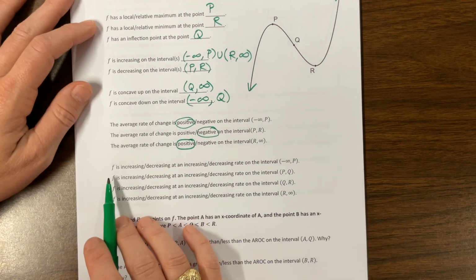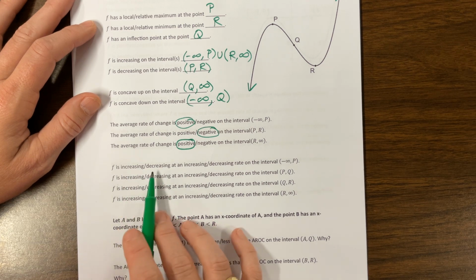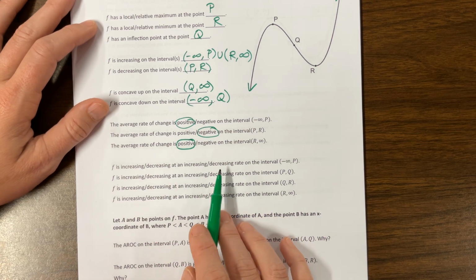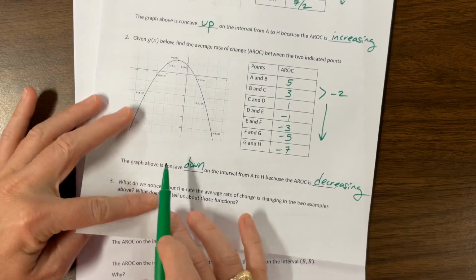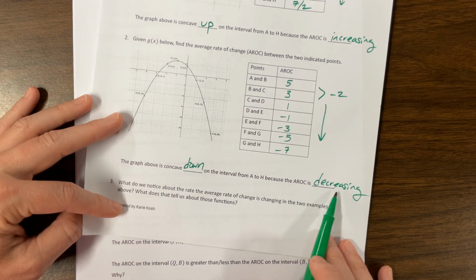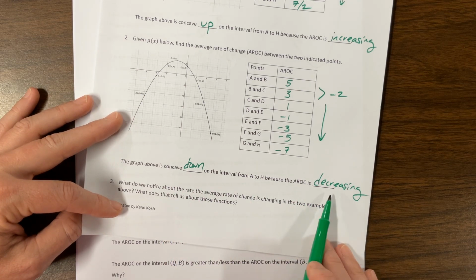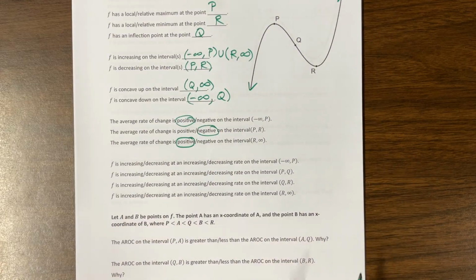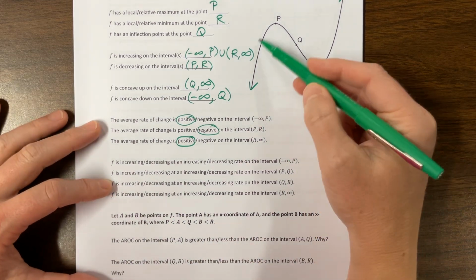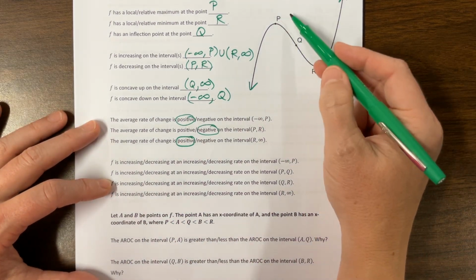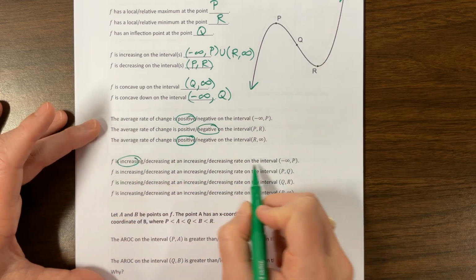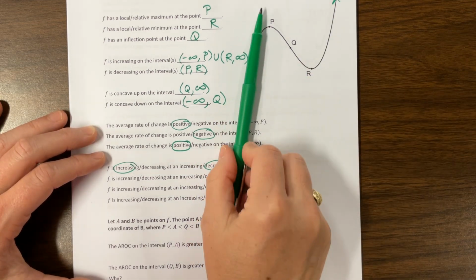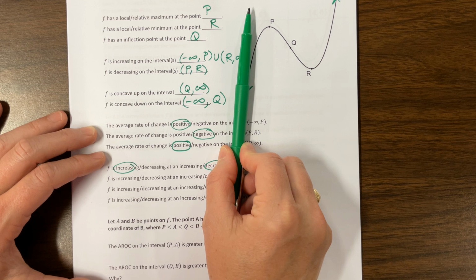Okay, now let's look at this. F is increasing or decreasing, we're going to choose in a second, at an increasing or decreasing rate. Okay, so if you remember before, when it's concave down, the average rate of change is decreasing. When it's concave up, the average rate of change is increasing. So from negative infinity to P, we are concave down and increasing. So we are increasing, but concave down tells me it's at a decreasing rate. Okay, so the tangent line down here is going to be a larger value.